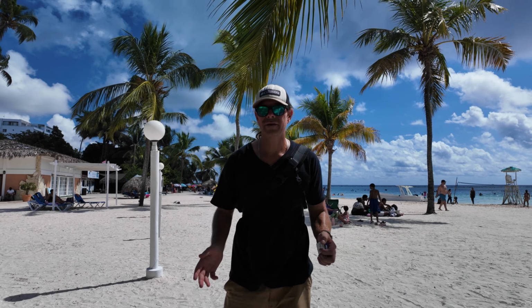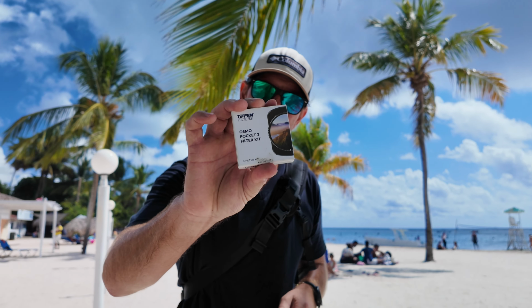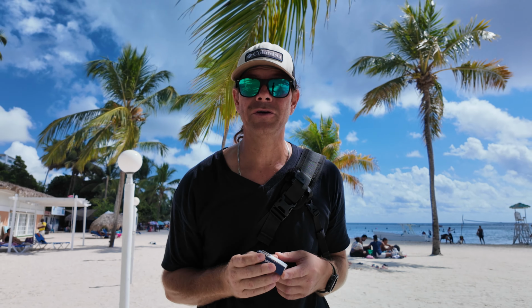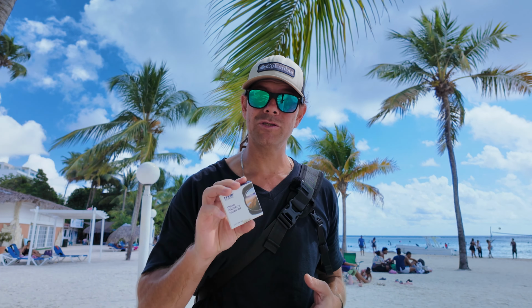Now, choosing the correct filter completely depends on your shooting environment, and a filter pack like this one can cover you in any lighting conditions, so just experiment with them. This filter kit comes with the ND8, ND16 and ND32, and it doubles up as a polarizer.